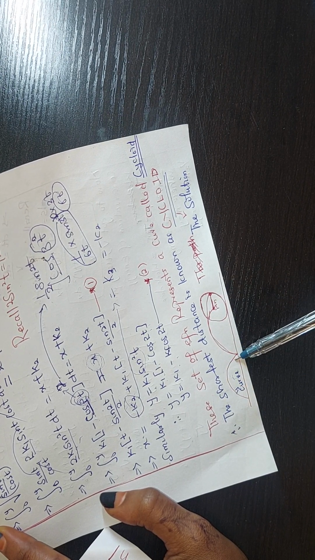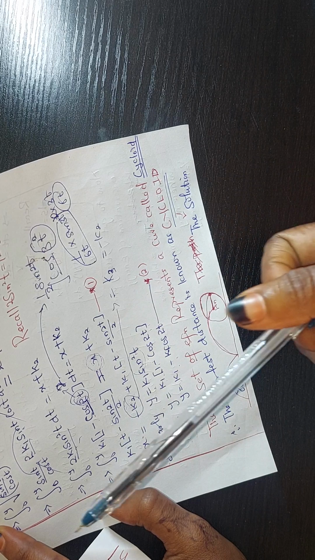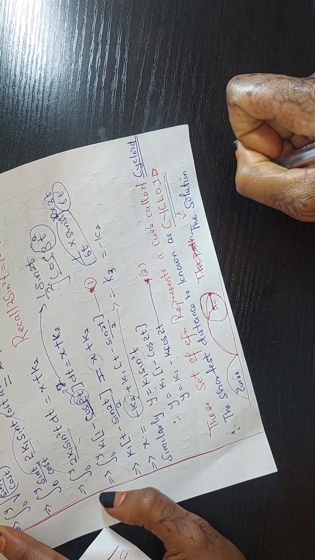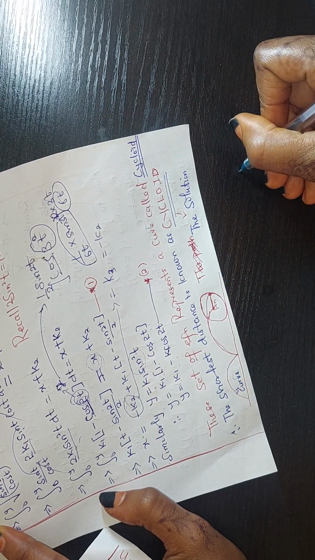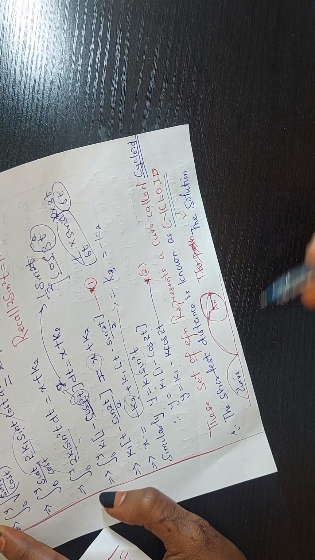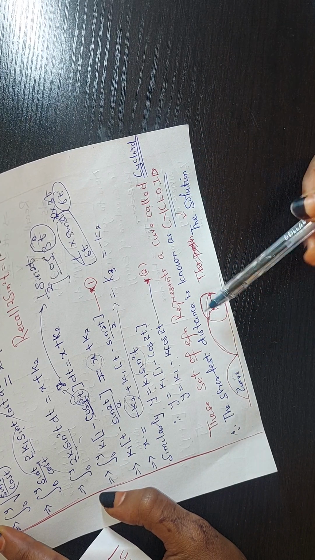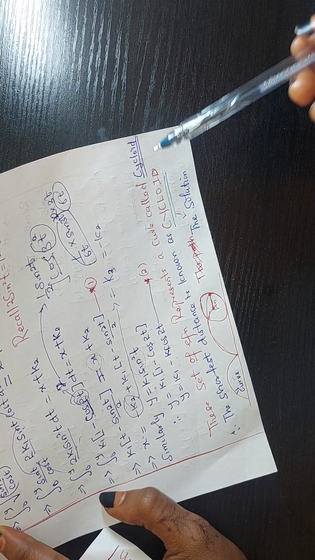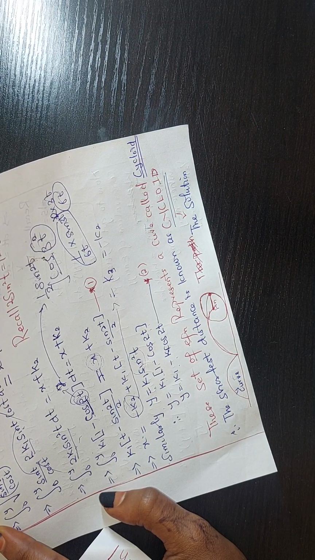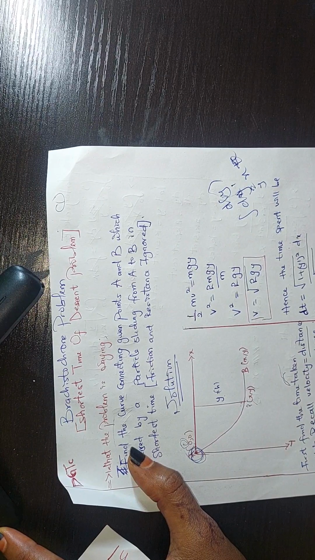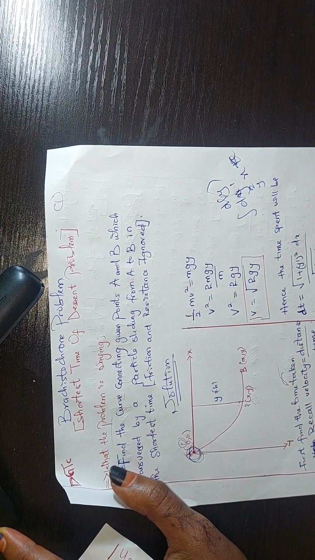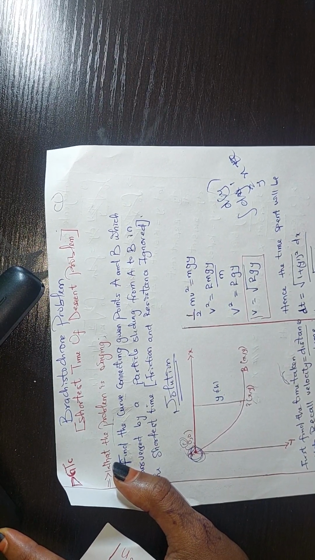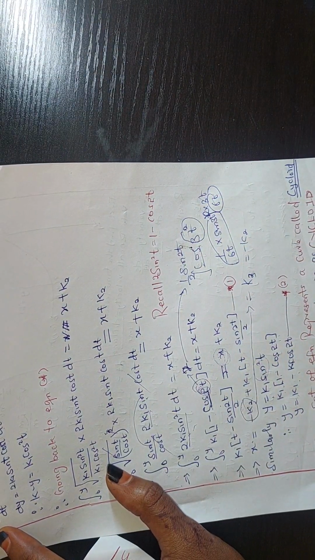So that kind of curve is the kind of curve we're going to use to move from A to B. So the shortest path is known as a cycloid when solving the Brachistochrone problem. So that is just the explanation to this.